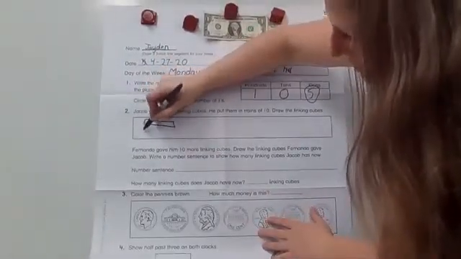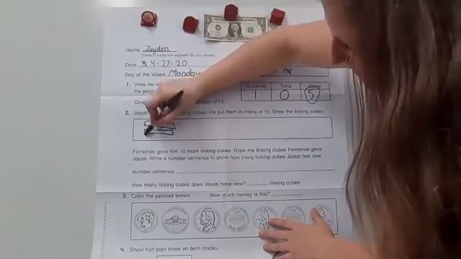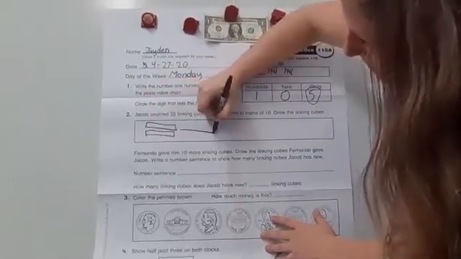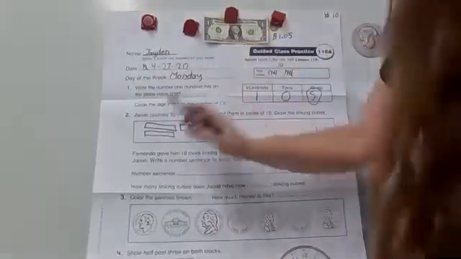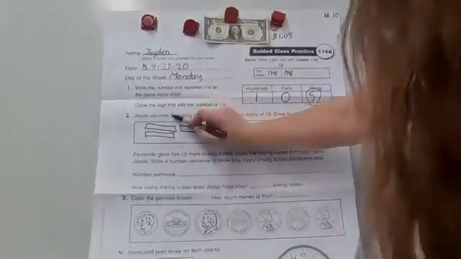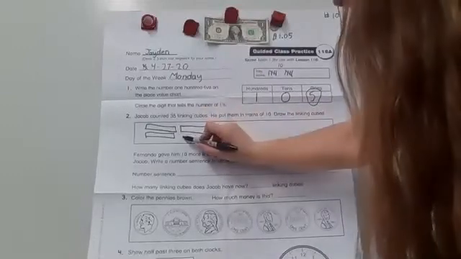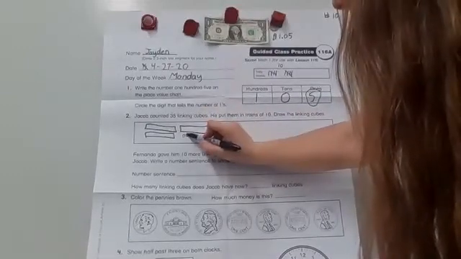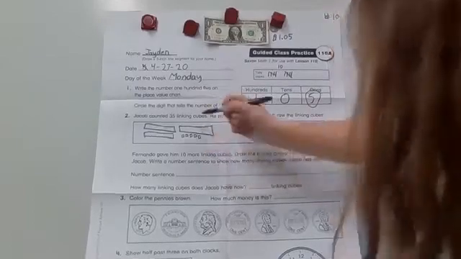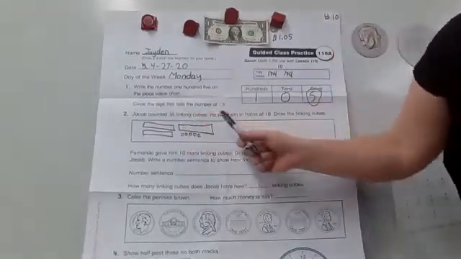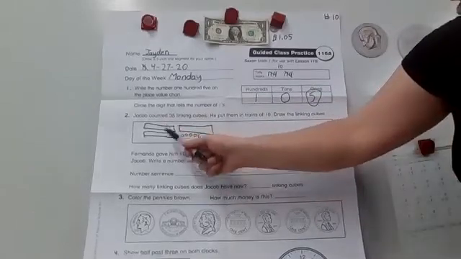So 1 train, 2 trains, 3 trains. So I'm going to say each of these represents 10. And then I have 5 Lincoln cubes here. So I have 3 in the tens place, 5 in the ones place. So I'm going to show 5 ones. 1, 2, 3, 4, 5. So Jacob counted 35 Lincoln cubes. He put them in trains of 10.